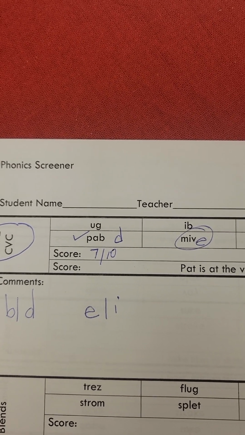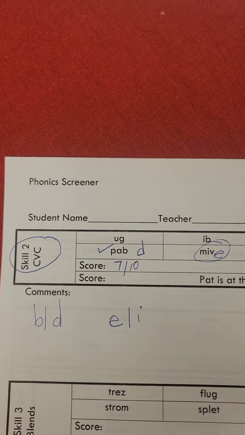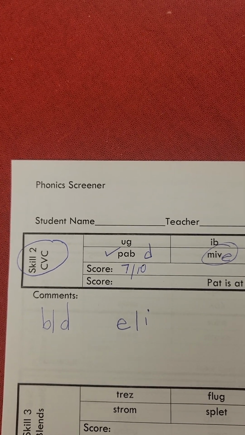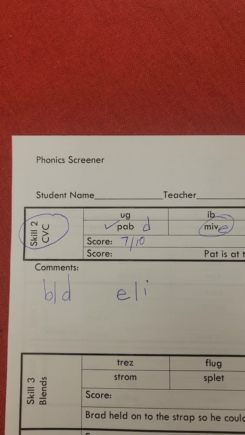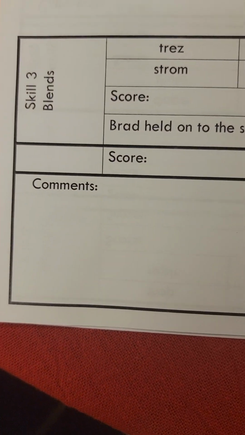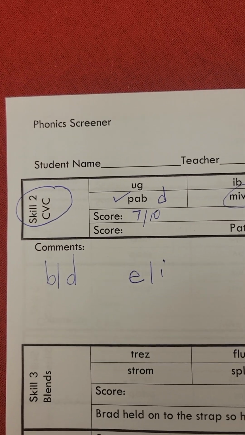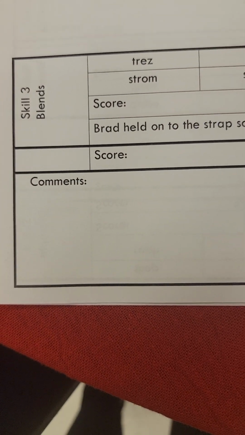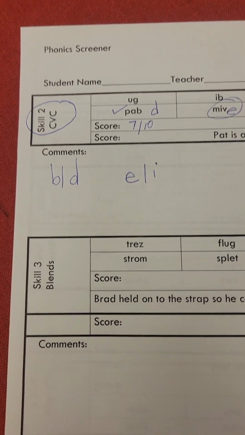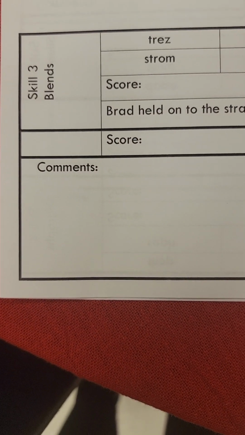Okay, now let's say that we're moving on to the next one. Let's say that they had 8 or more out of 10. Now we're going to go on to the next section. Only if they had 8 or more out of 10 do I move to the next section. But for this purpose, let's say that they did. So now I'm going to go on to blends.